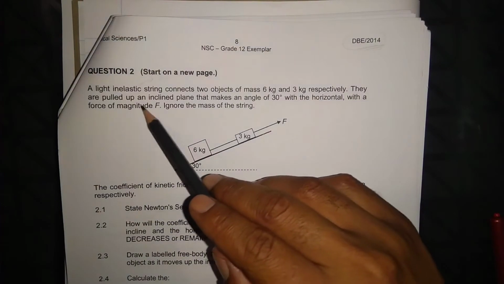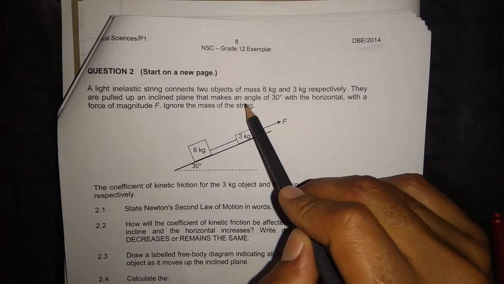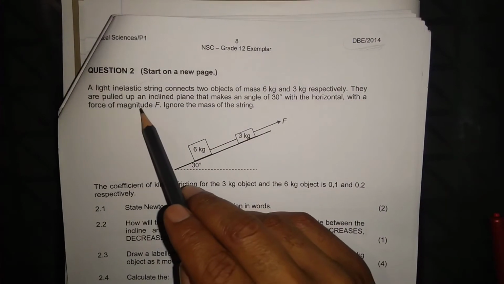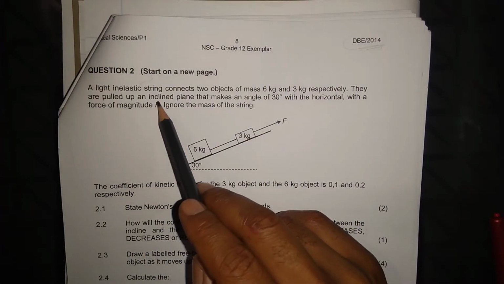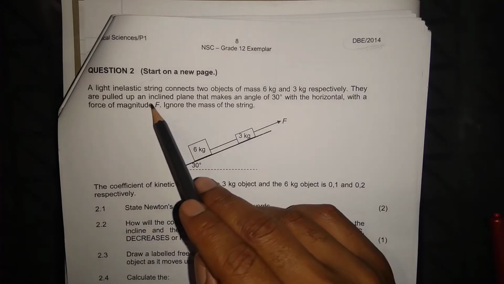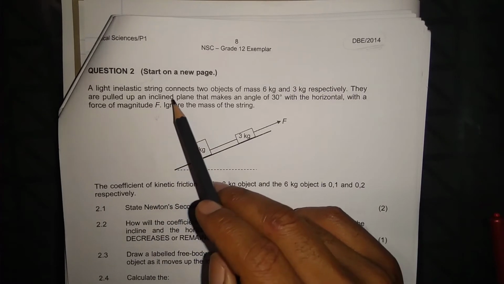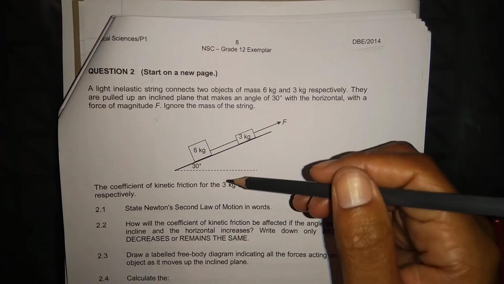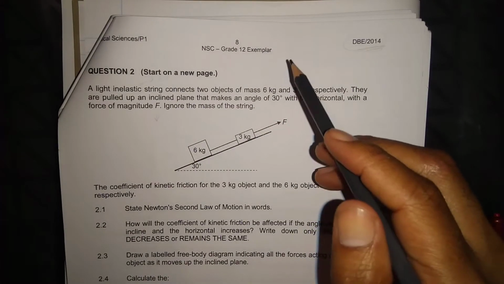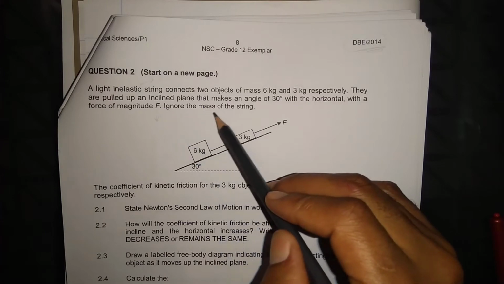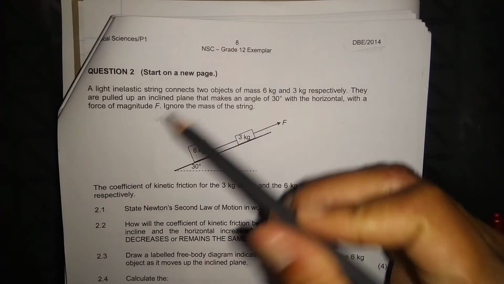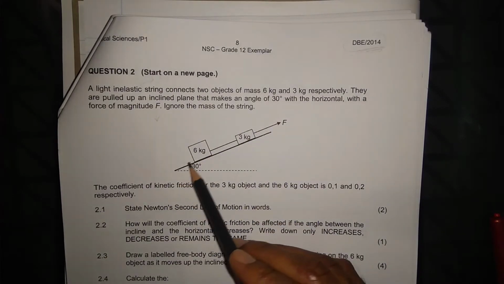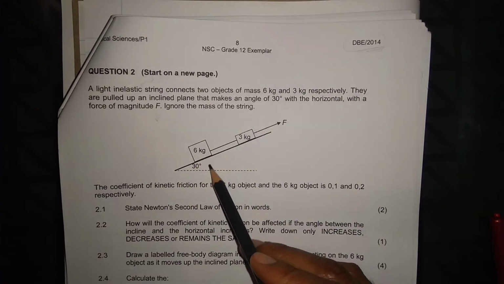They are pulled up an inclined plane that makes an angle of 30 degrees with the horizontal with a force of magnitude F. The value of that force is not given, it's just a force. I think somewhere we calculate it. Ignore the mass of the string. So it's a two body system moving up an incline of 30 degrees.